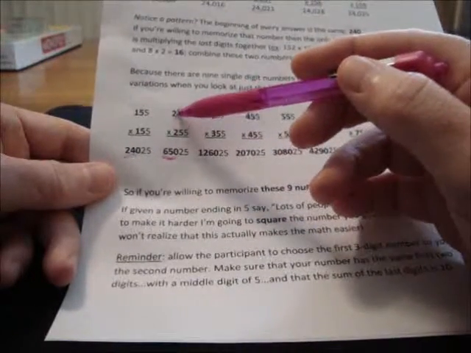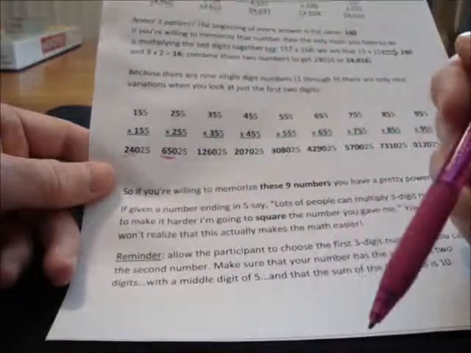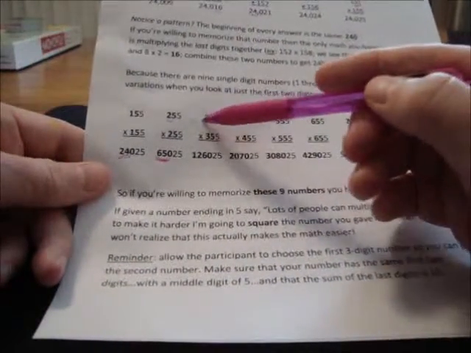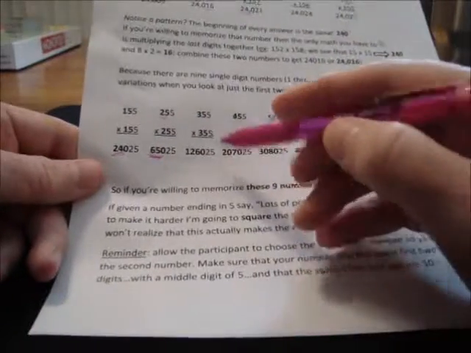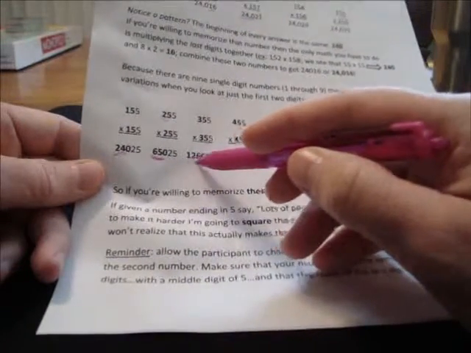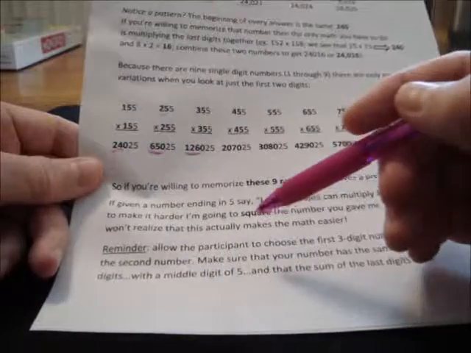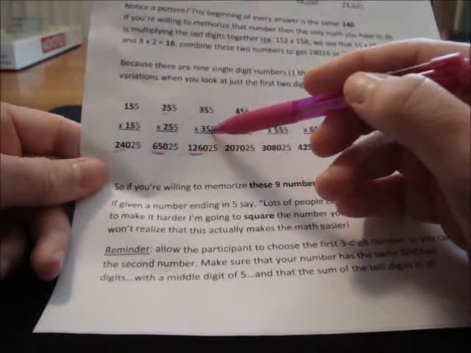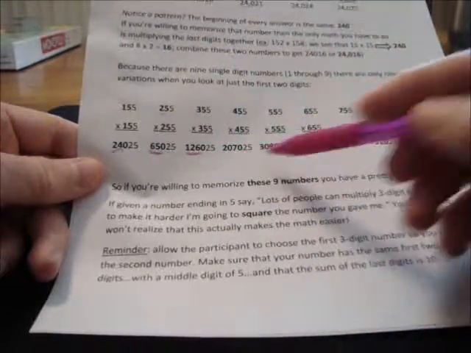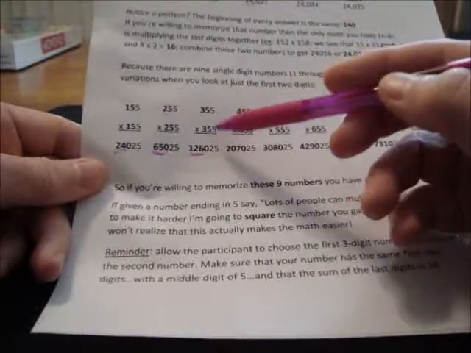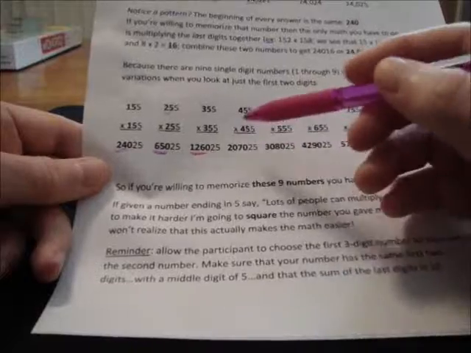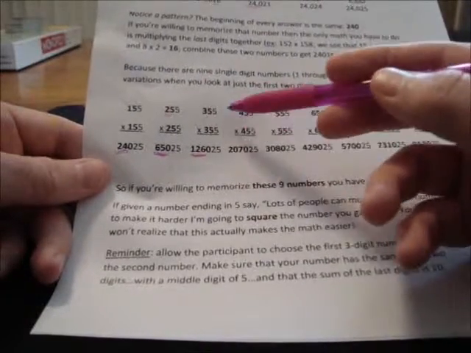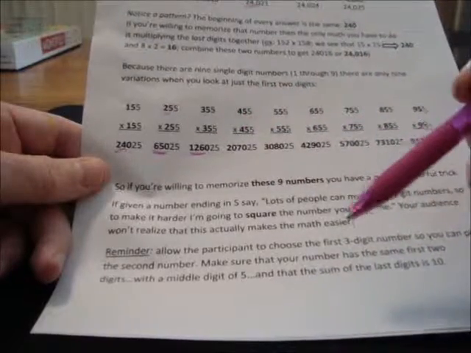Because again, you're forcing them to choose the 5 in the middle. Okay? Look at numbers starting with 3, or 35. The first 4 digits will always be 1260. And again, all you'll have to do then is multiply the last digits together. All these examples are with the last digit of 5, but again, it could be any 2 digits that add up to 10. 1 and 9, 2 and 8, 3 and 7, 4 and 6, as we saw before.